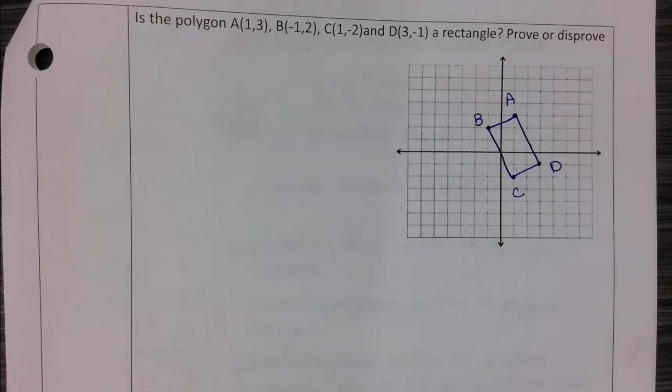No, because it's slanty. I need to prove it though. So remember on Wednesday when we were doing this, the first thing we had to do was prove it was a parallelogram first.